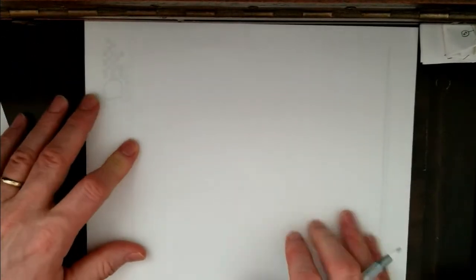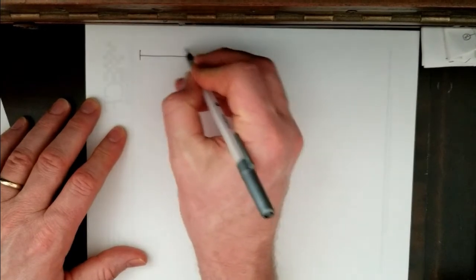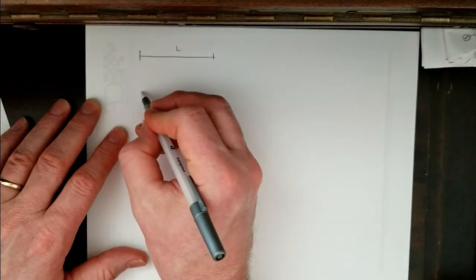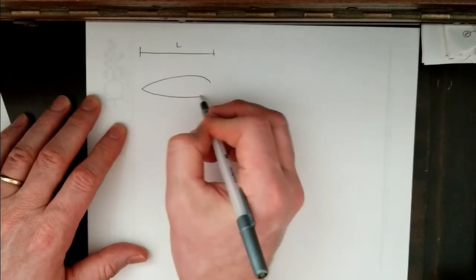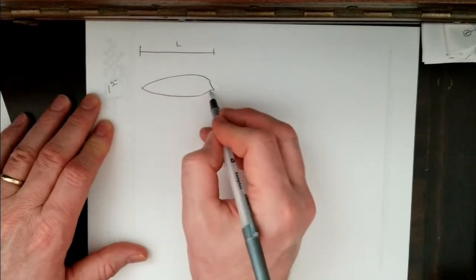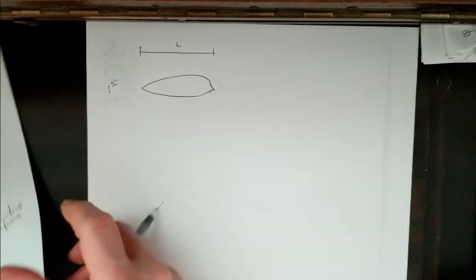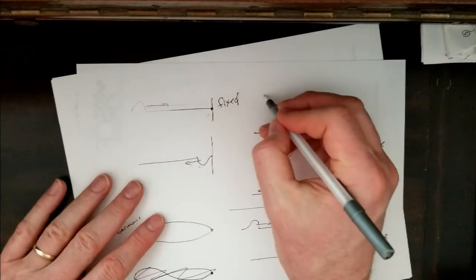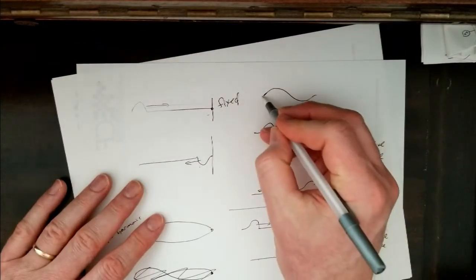So if I have a string of length L, think about how many waves my first harmonic is. A full wave basically goes up, down, and back.